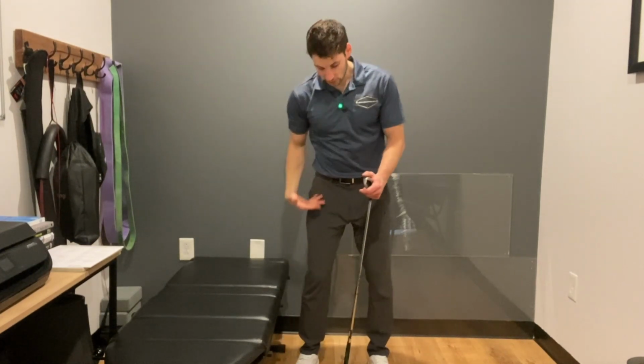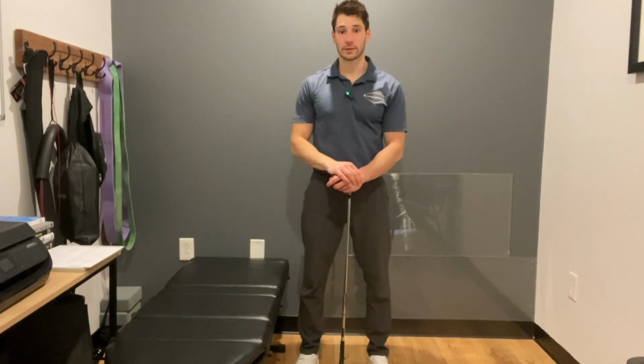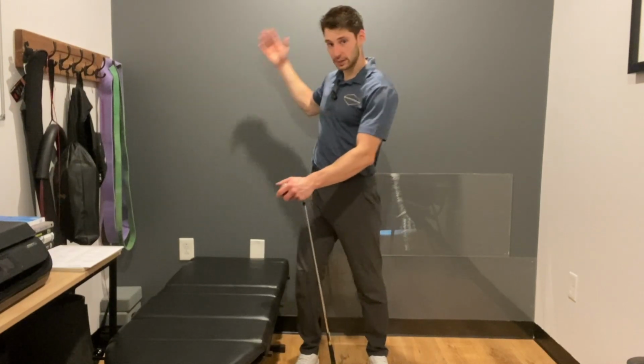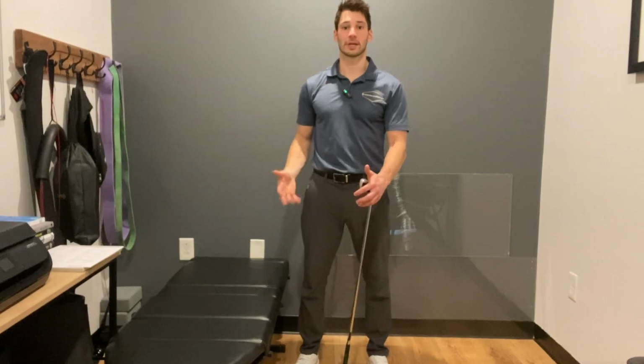But then we've lost all our angles elsewhere, and now we're chunking balls, we're slicing balls, and all sorts of swing characteristics start to come out of this, because we want to feel like we're at the top of the backswing, but our shoulders are not letting us get there without compensating elsewhere.